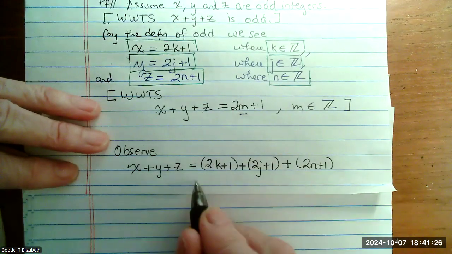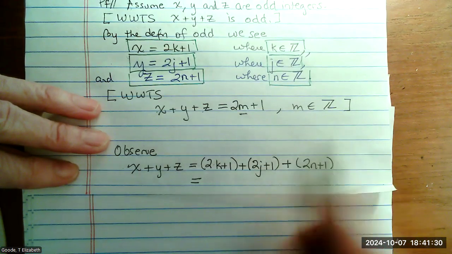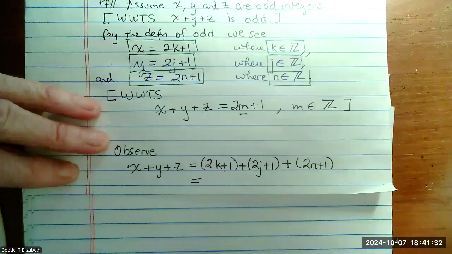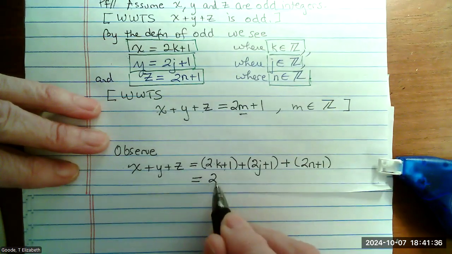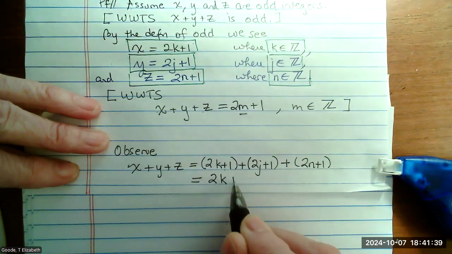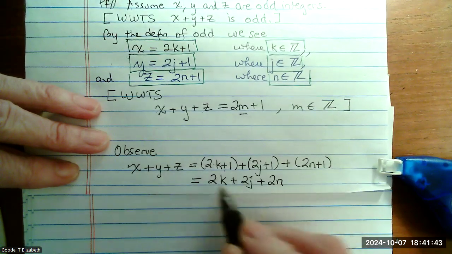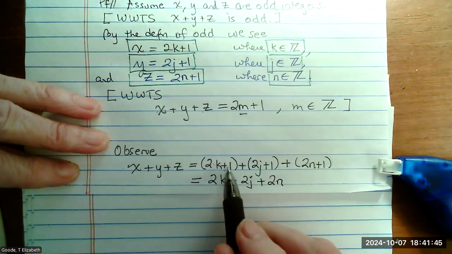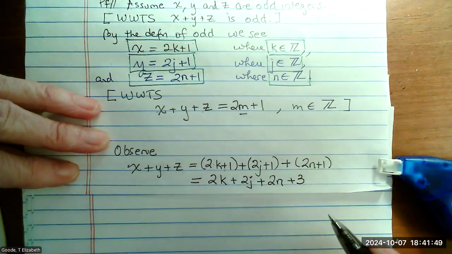Okay. Now, we want to get it looking like 2 times something plus 1. Let's just rearrange these expressions for x, y, and z so that we can get some 2's pulled out. We've got 2k plus 2j plus 2n. We see those 2's, but here we've got plus 1, plus 1, plus 1. So that's a grand total of plus 3.